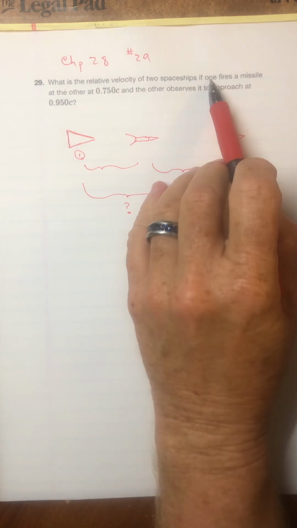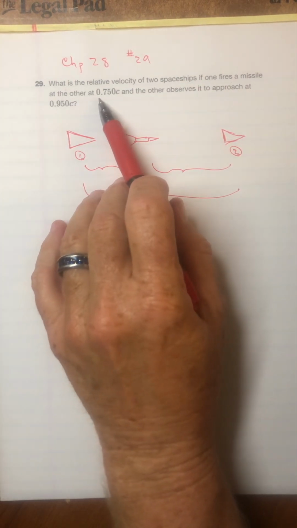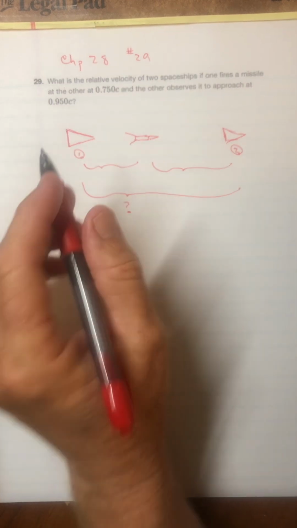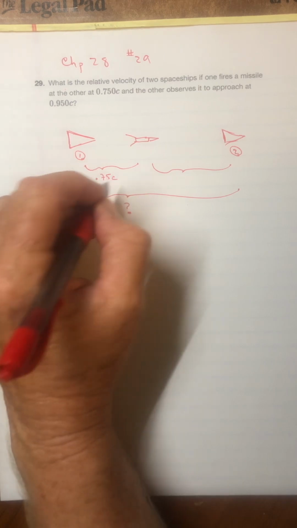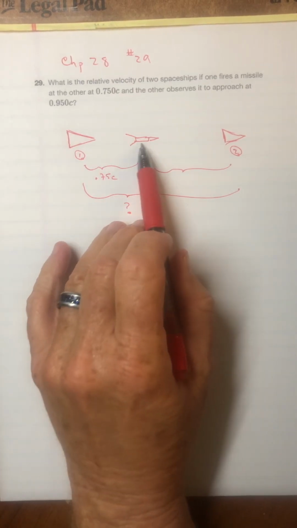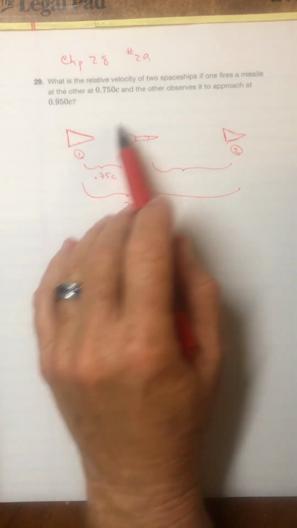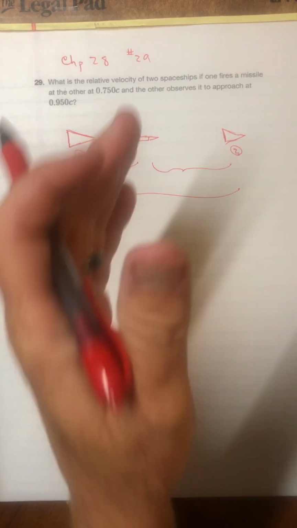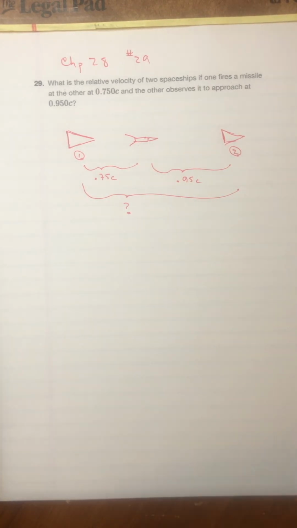And it says here, if one fires a missile at the other at a rate of 0.75 c. So I'm going to put 0.75 c here and say this is the speed of the missile as it leaves ship number 1. And the other observes it approaching it. So this one's kind of closing the gap at 0.95 c. Okay.